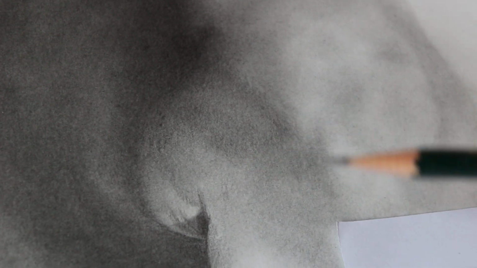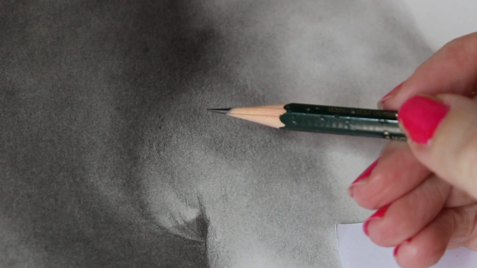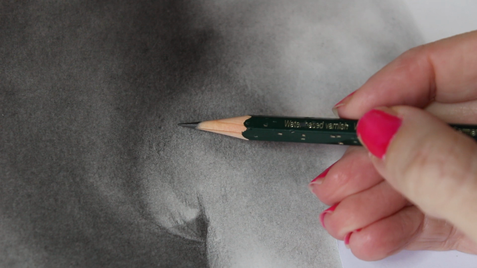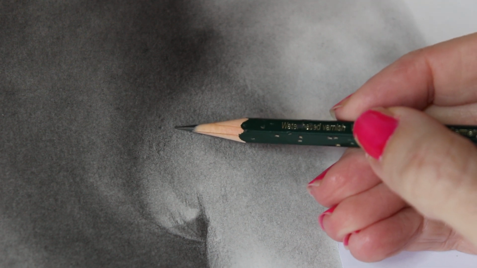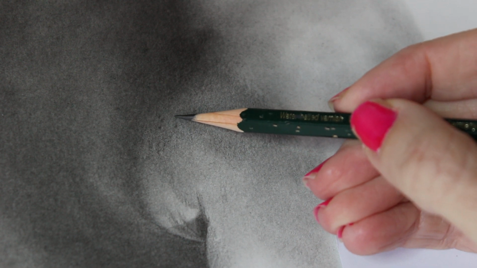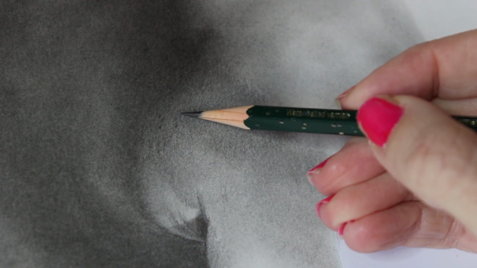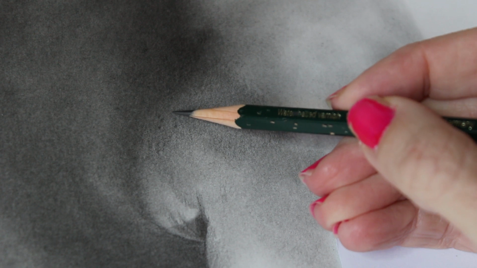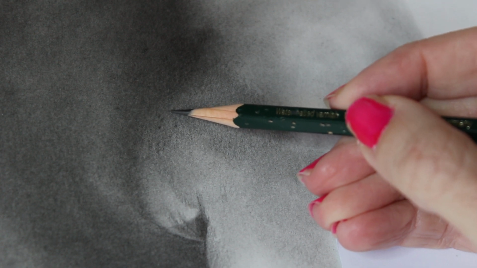Now I'm using a 2B pencil. It depends on the depth of tone of the drawing as to what pencil you're going to use. In lighter areas, obviously you might use an HB, or you might use a darker 4B, depending on the area that you're working on. But I've been using a 2B in this area because it's kind of a mid-tone.